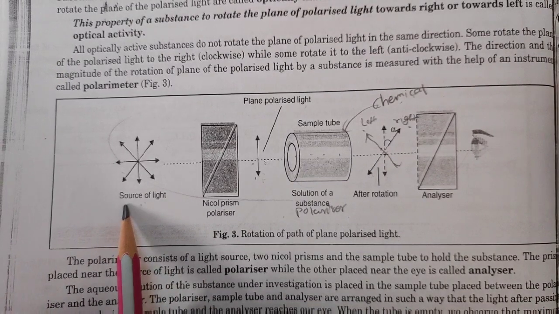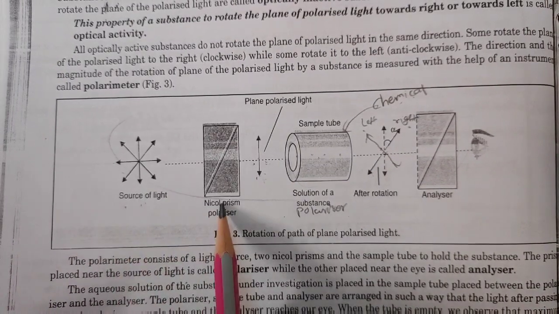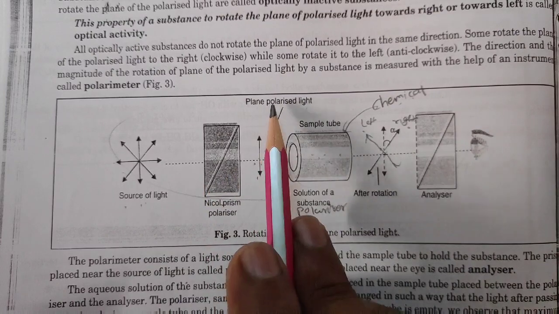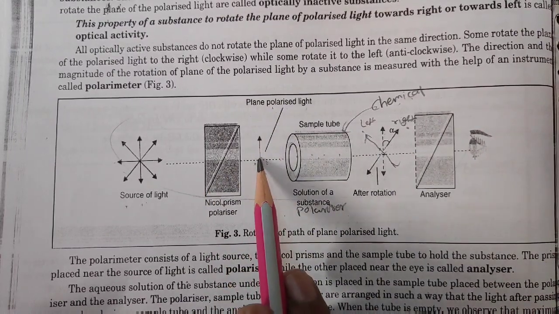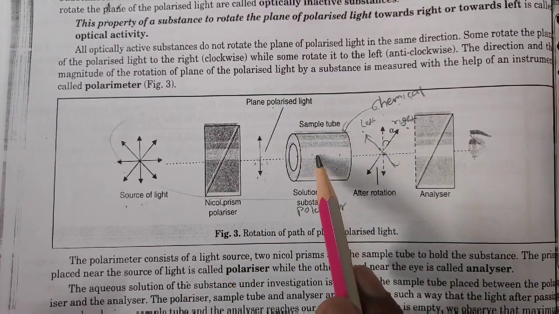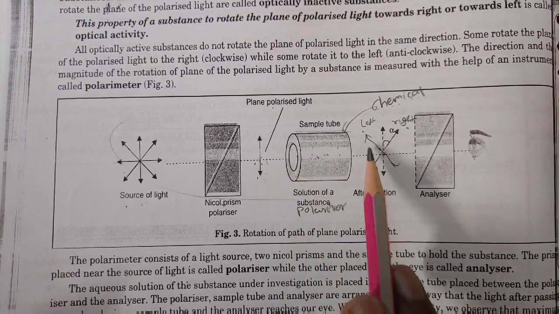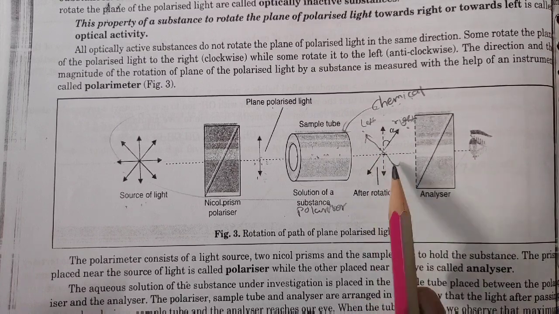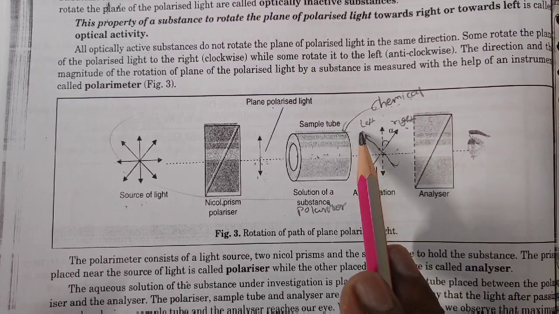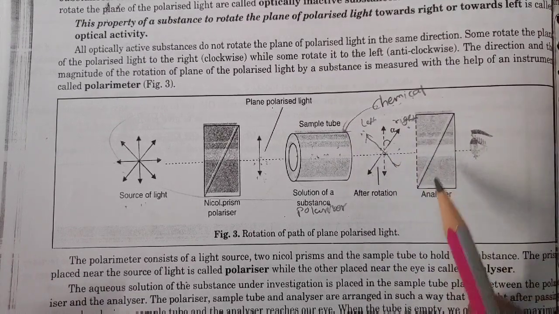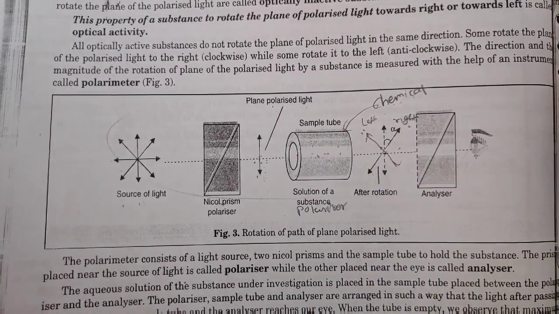Source of light, that is our ordinary source of light, bulb or whatever you say, passes through a Nicol prism, it will change into plane polarized light. If this plane polarized light is passed through a sample tube, in which we fill the chemical, and if this plane polarized light is rotated towards the right side, we call it dextrorotatory, towards the left side we call it levorotatory. Okay, and the symbol we said for right side and left side we have seen, right?